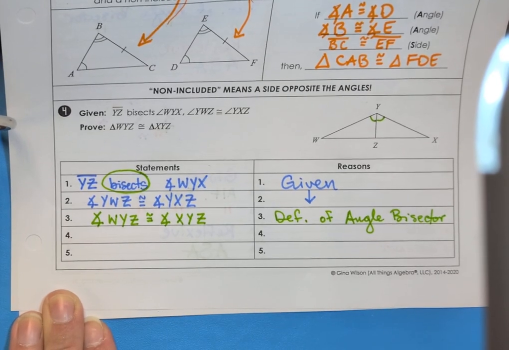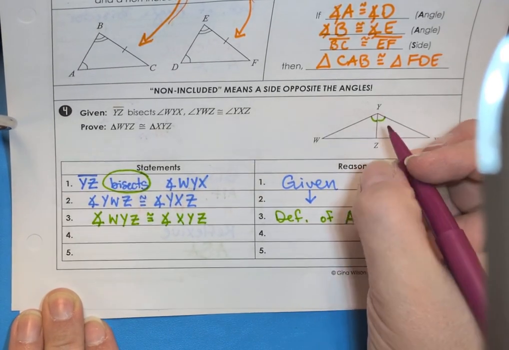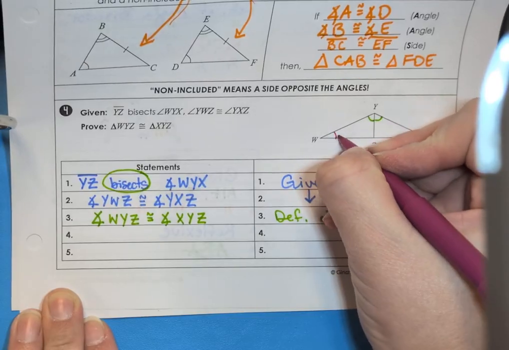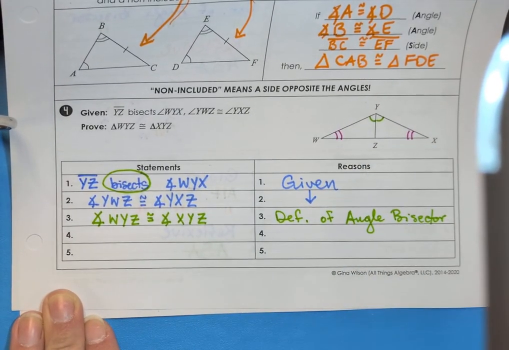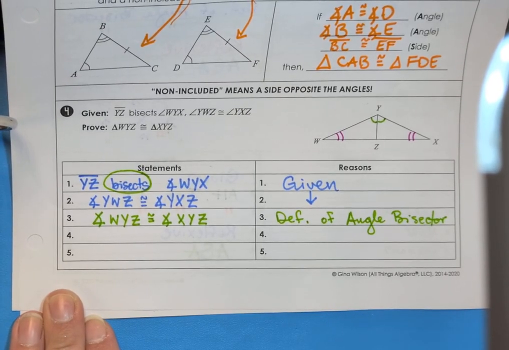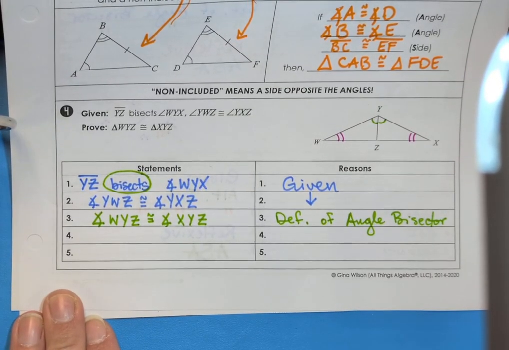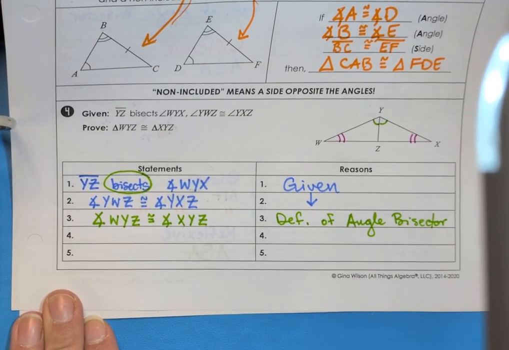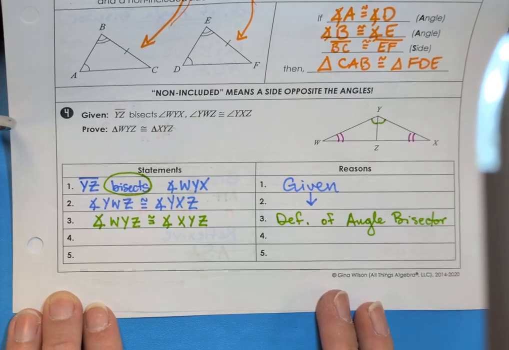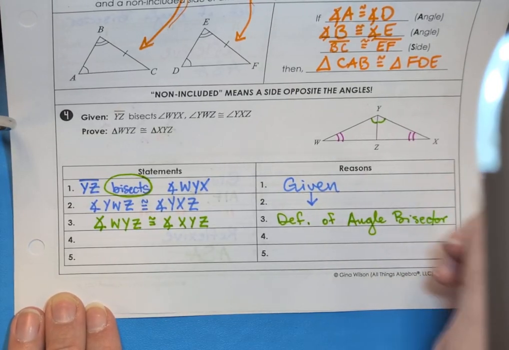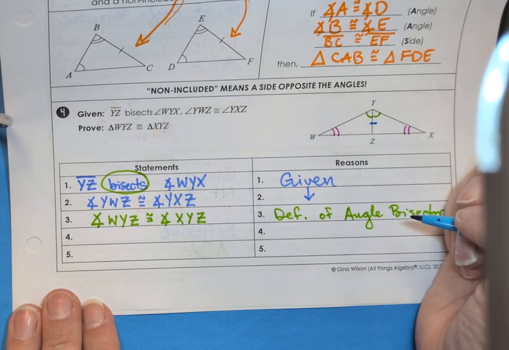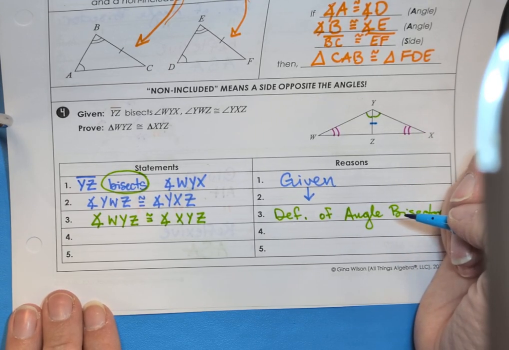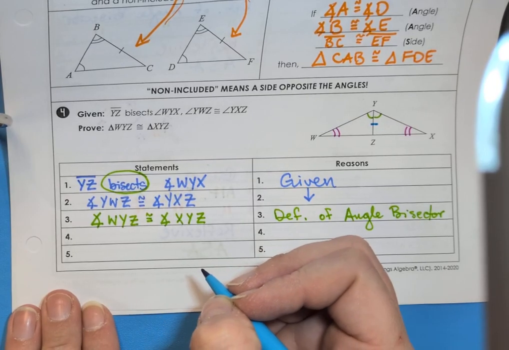Alright, so we used the first given. The second given said YWZ, so that's this angle, and then YXZ, that's this angle, right? So what are we missing now? We're missing a line, a side. What side could you prove? YZ, because reflexive. Now, am I gonna say YZ is congruent to YZ? YZ is congruent to ZY.